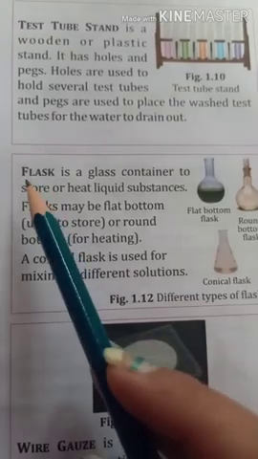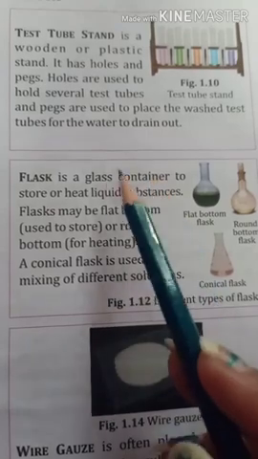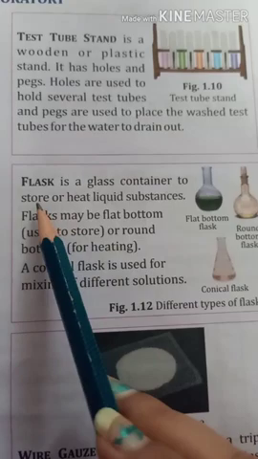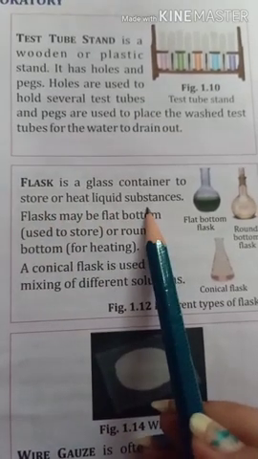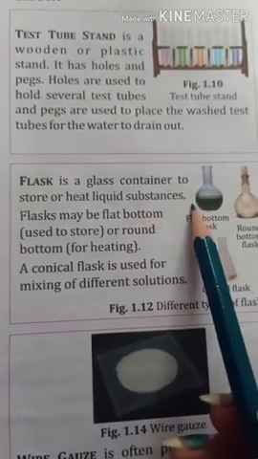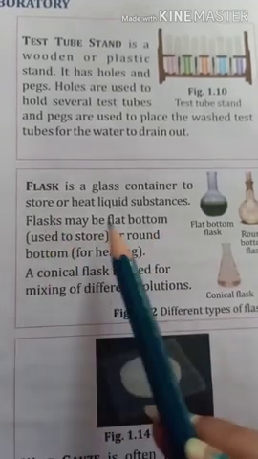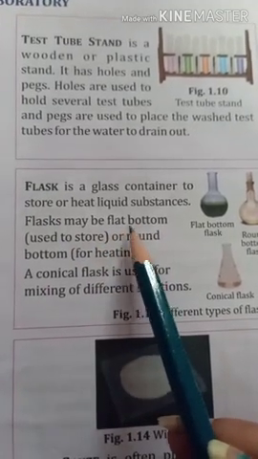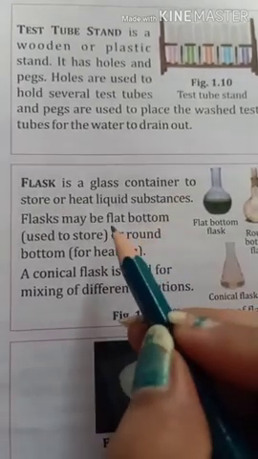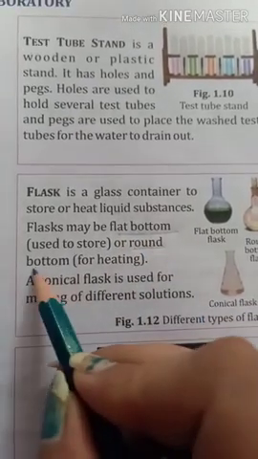Next apparatus is the flask. Flask is also made up of glass and is known as a glass container. So this flask is used to store or heat liquid substances. Flasks are mainly of two types: with flat bottom and with round bottom. So a flask may be with flat bottom or maybe with round bottom.